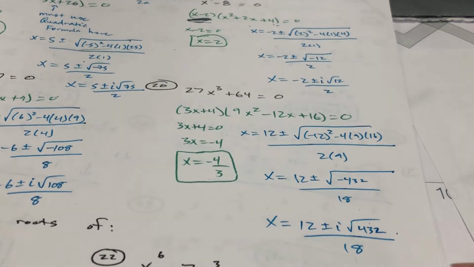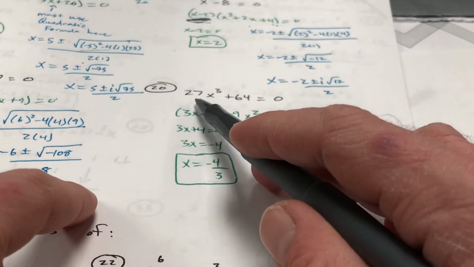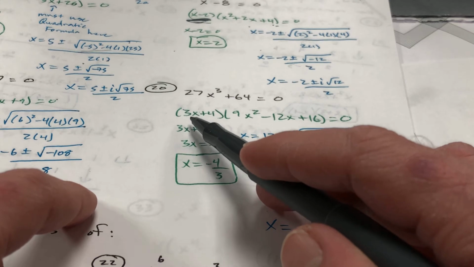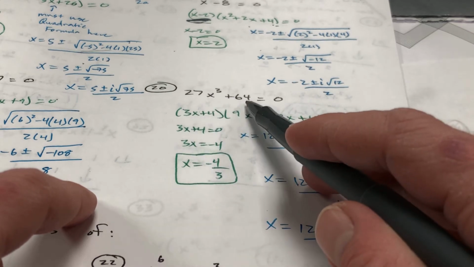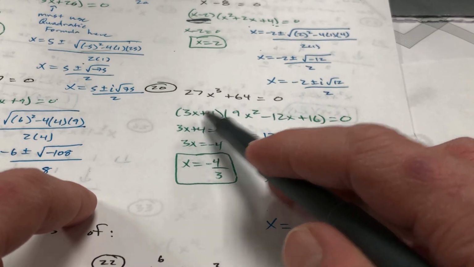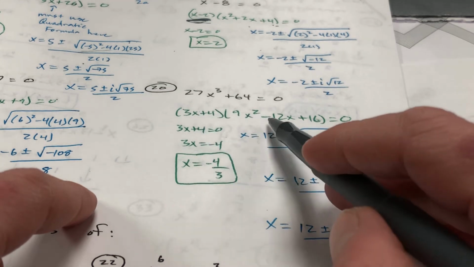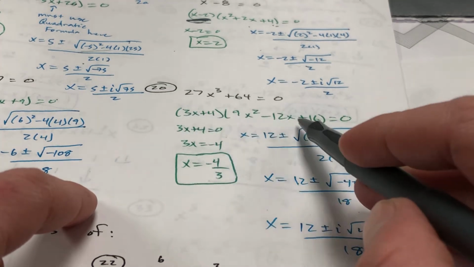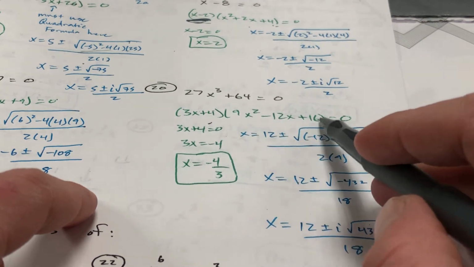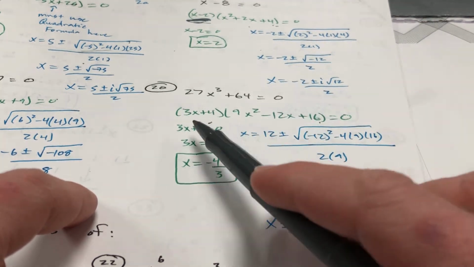Pre-calc and calculus, you do more simplifying. Take the cube root of 27, I get 3. And then attach the x plus the cube root of 64 is 4. Take that first term and square it. That's a plus. This is a minus. 3x times 4 is 12x. Now I'm going to square 4. I got 3x plus 4 equals 0.